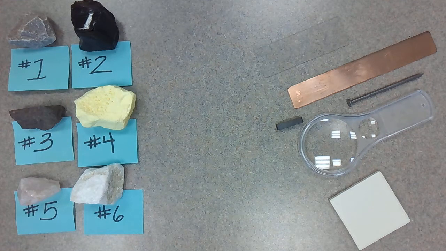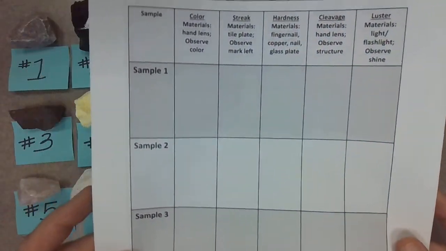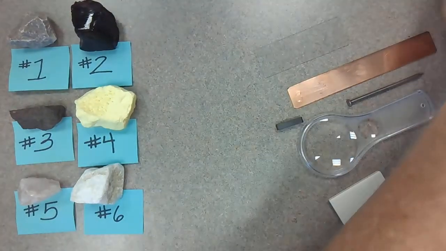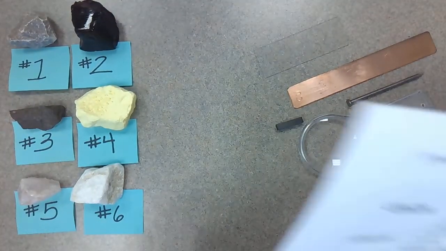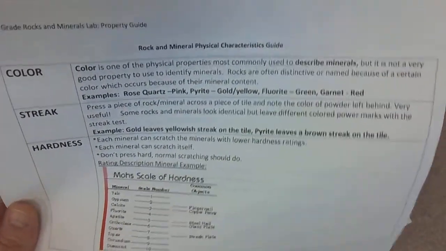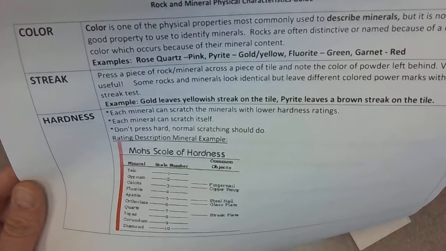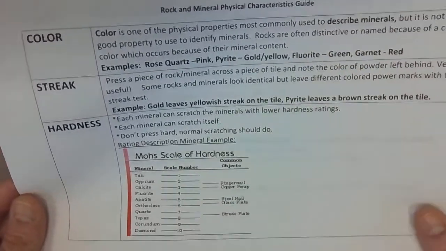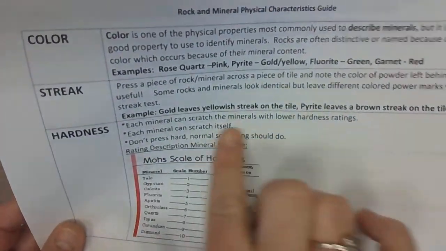Okay, scientists, I'm going to show you how to run the different tests on these rocks and minerals. You will need to have either printed out or taken note of our recording sheet, as well as this will help you, a rock and mineral physical characteristics guide. This was in the Nearpod that if you're an at-home learner, you can print out or just access it to refer to it, especially when it comes to hardness. We'll need some help with that.